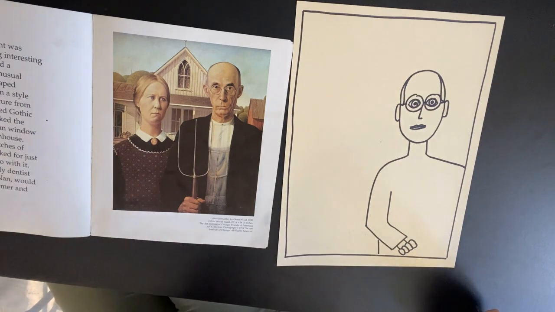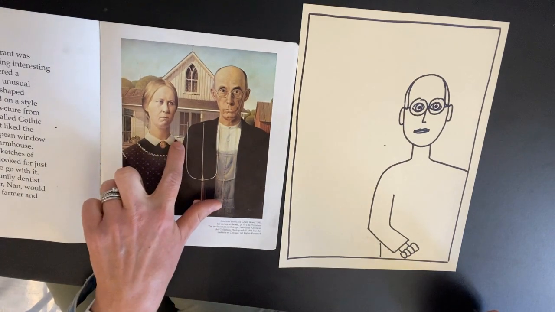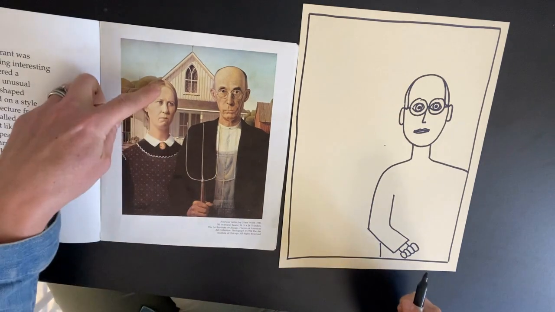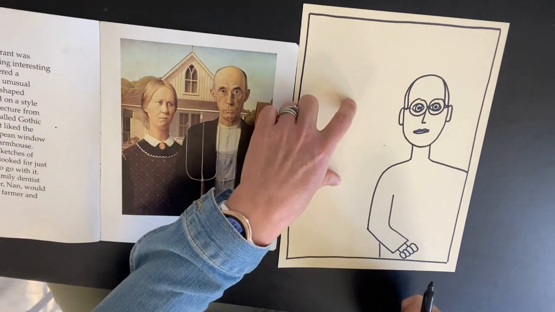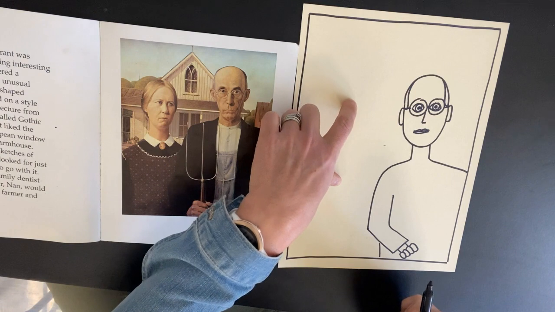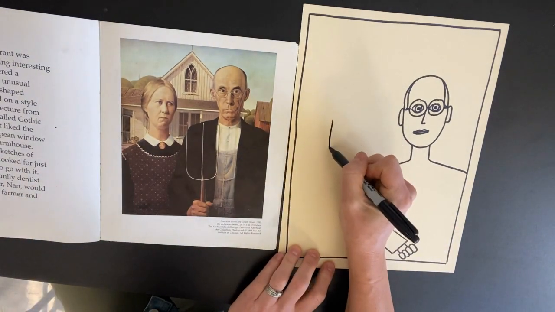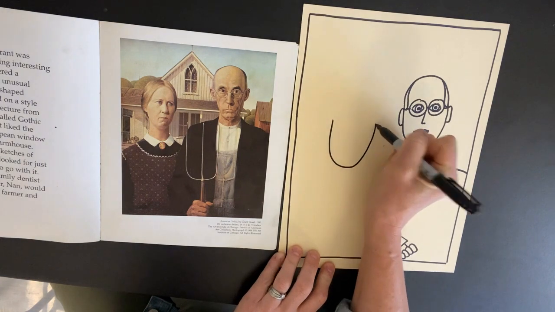All right, so let's go on to Nan. Now, if you look at Nan, Nan's shoulder is right behind the dentist. We don't see part of her shoulder, it's behind him. But the same thing, she's a little bit shorter, so I'm gonna bring Nan just a little bit down. Now, both of her shoulders are going to be cut off. So same thing, I'm gonna make a U shape for the head.